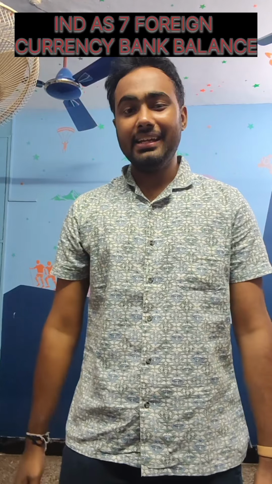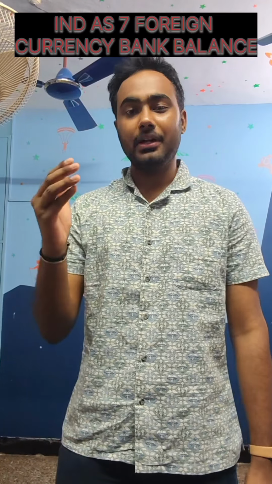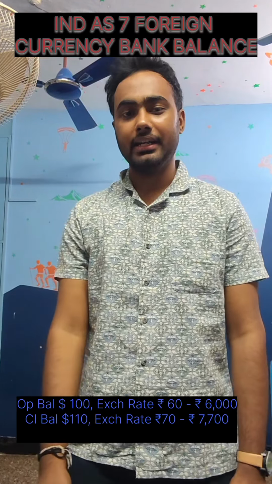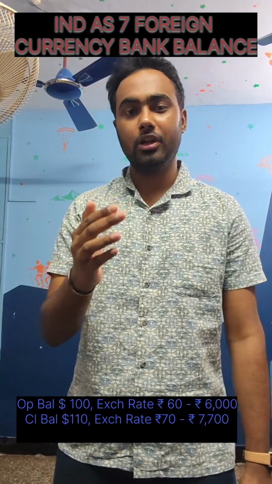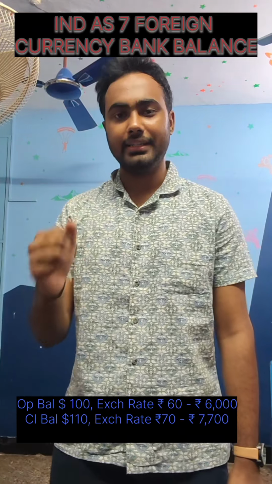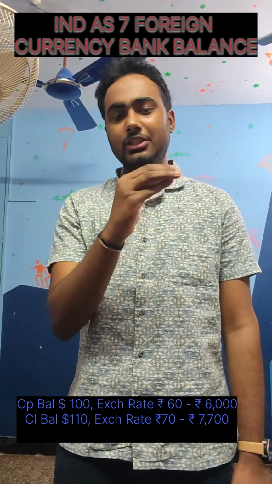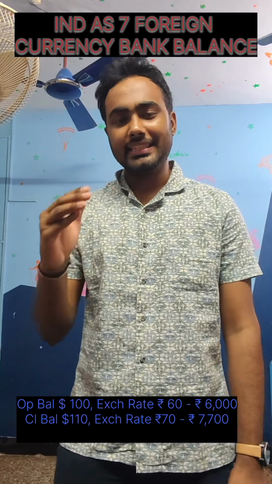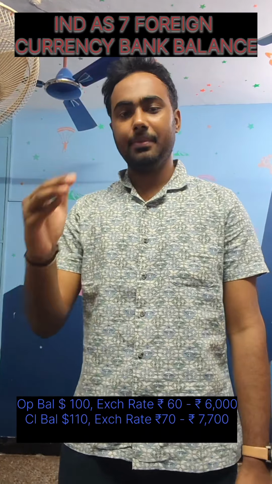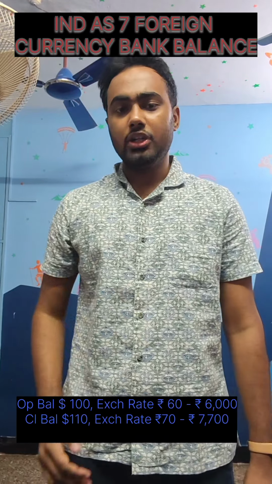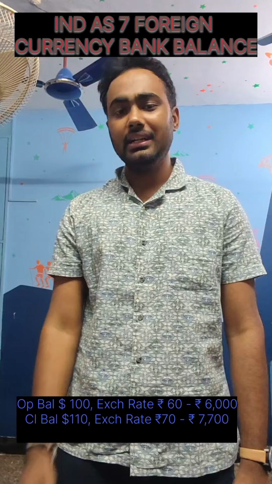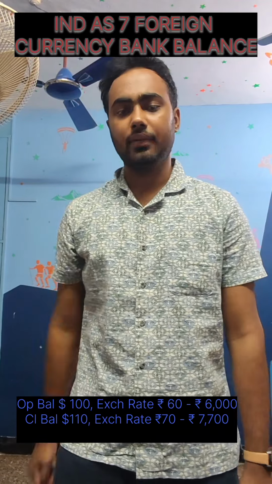Let's say entity A has a bank balance in US dollars amounting to $100. Let's say the closing balance in relation to the same, after the interest gets accumulated on it as at the year end, becomes $110. Let's say the opening exchange rate is rupees 60 per dollar, while the closing exchange rate as at March 31 is rupees 70 per dollar. So in the books of accounts on April 1, the entity would show $100 into rupees 60 per dollar, 6,000 as the opening balance in books of accounts.